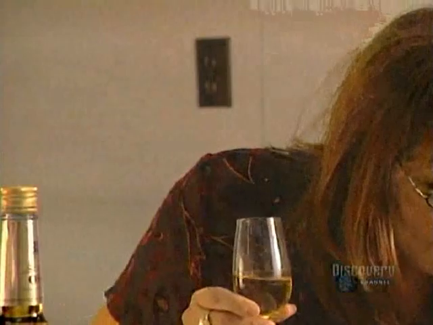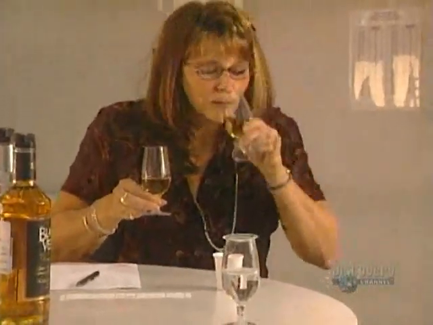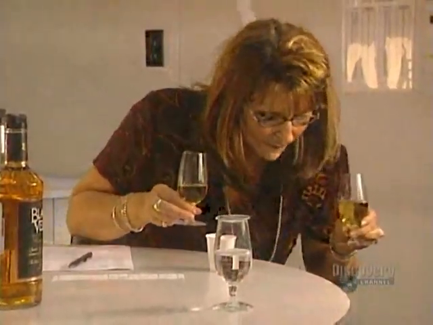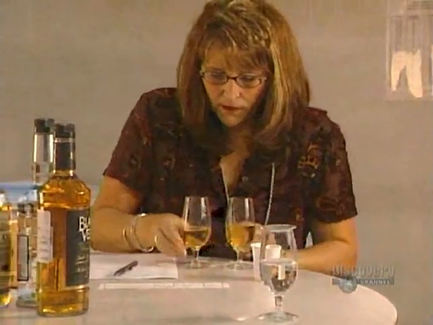They're now ready to draw out the liquid from the barrels and put it into bottles, but first they have to verify the quality of the spirits. They compare the standard product with the new production. This test is highly important in order to assure the quality of the final product.